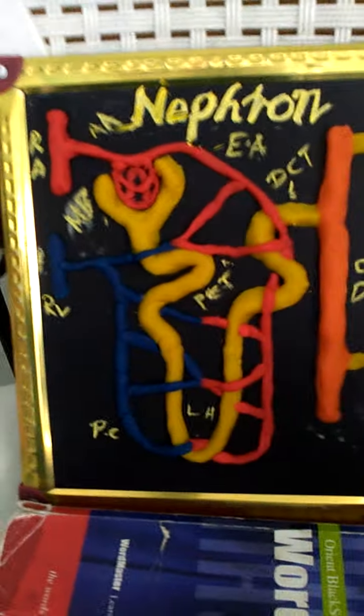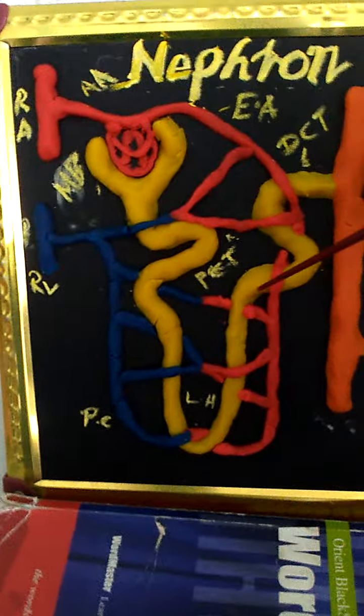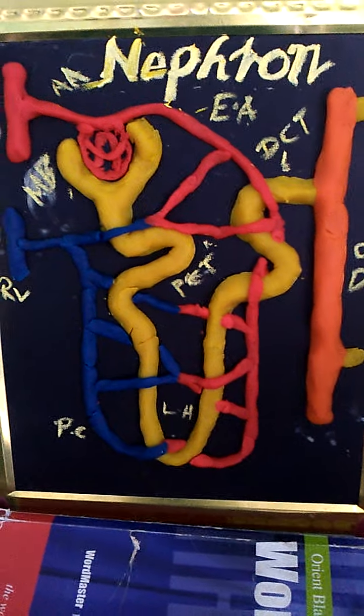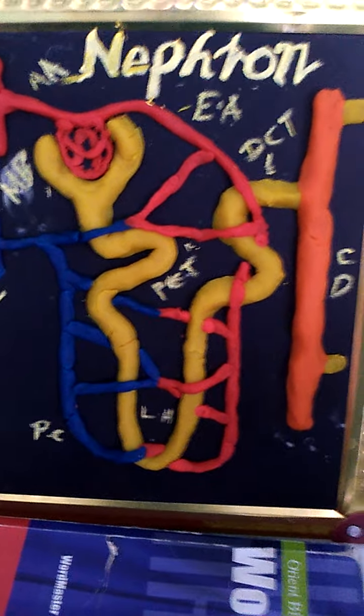This loop of Henle is present in the cortex and enters into the medulla of the kidney. The DCT enters into the collecting duct.